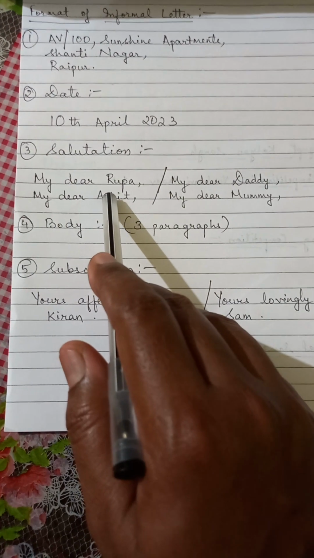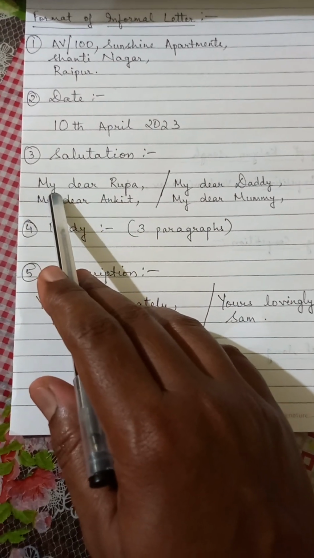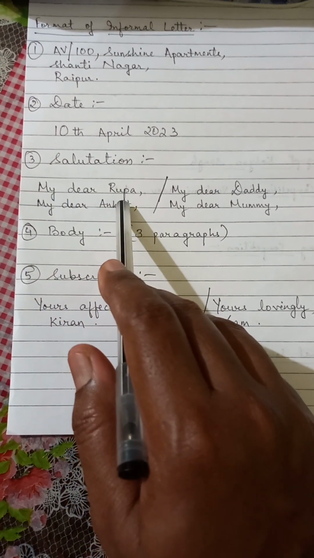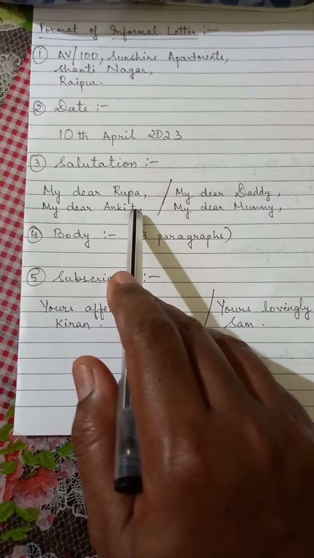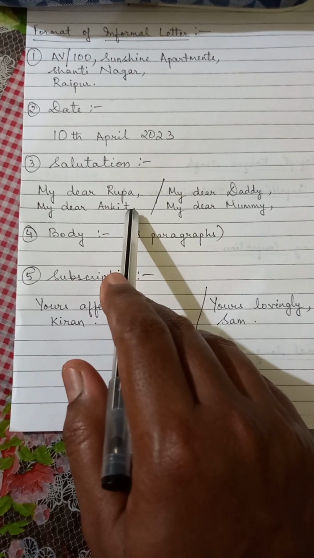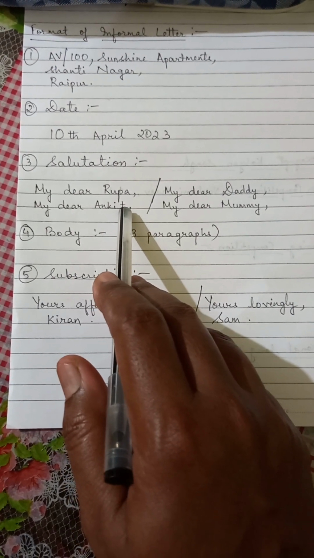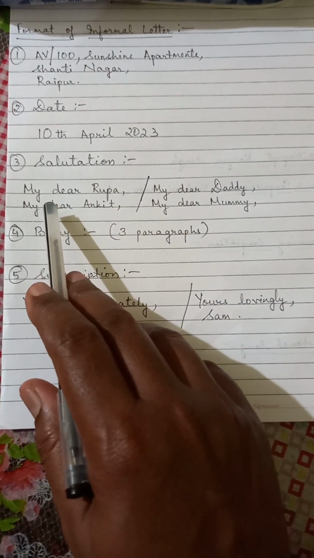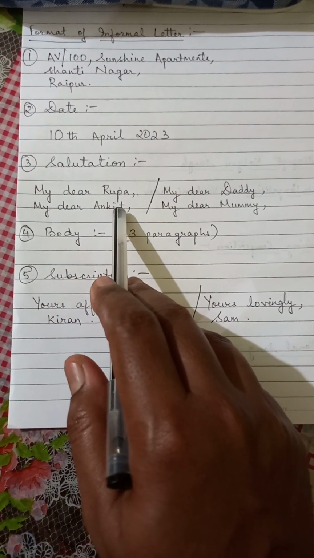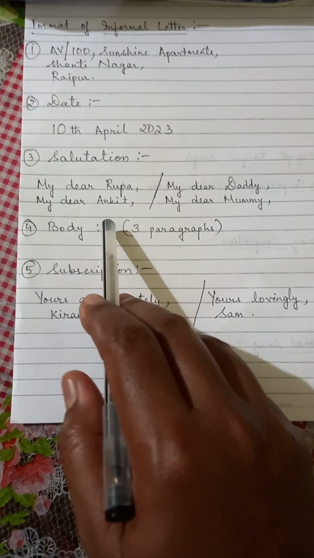Even if we are writing to our friends, earlier we used to write My dear friend. Now the word friend has been removed. This is the only format that has been given in the guidelines according to the latest format of informal letter. So we need to follow this guideline. We need to follow this format.